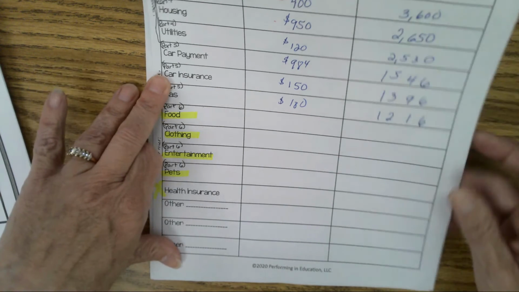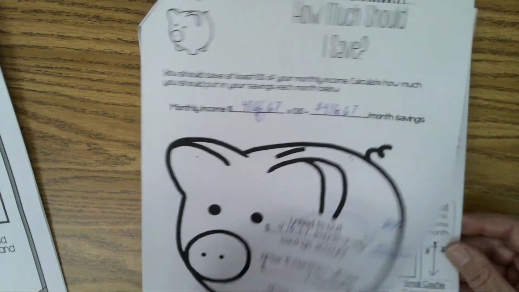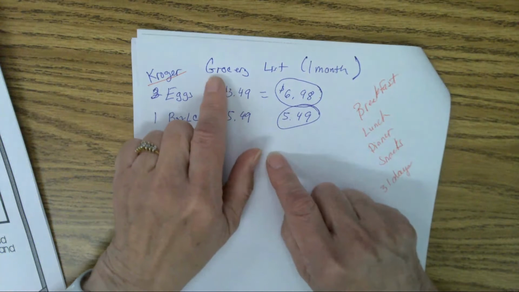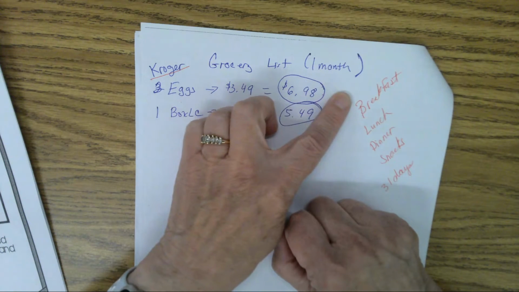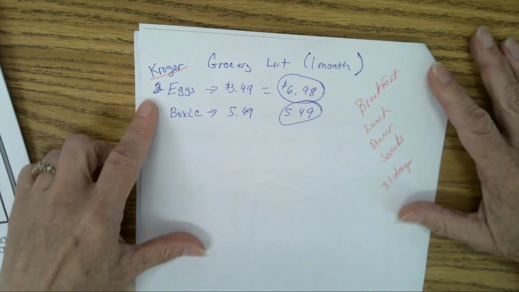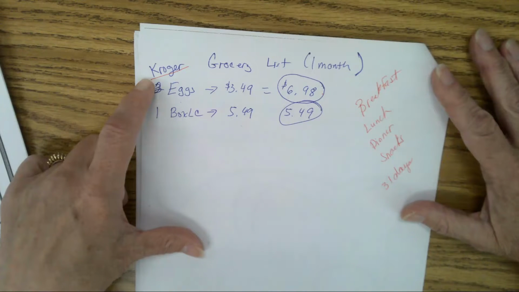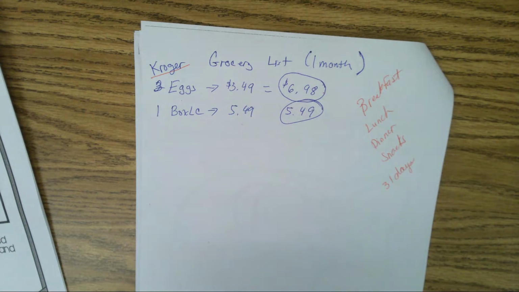So, you're going to go to the piggy page, and on the back of it is a blank sheet of paper. This is where you're going to put your grocery list for 1 month. And you need to tell me which website you're going to go to. I visited Kroger. You can visit more than one website. And you're going to list all of the food for 1 month.